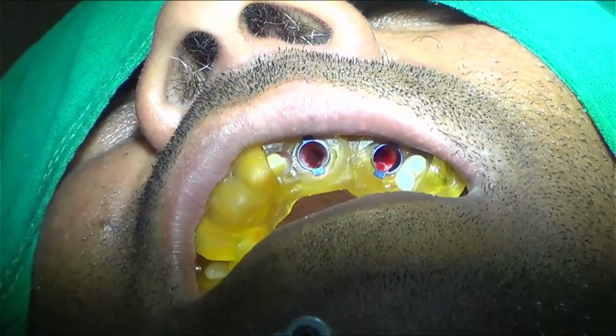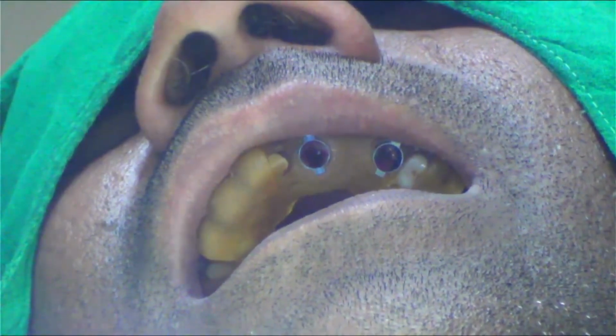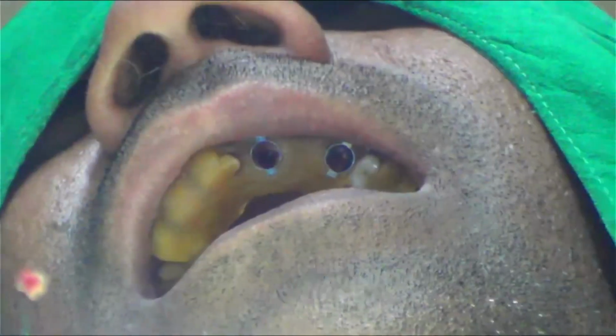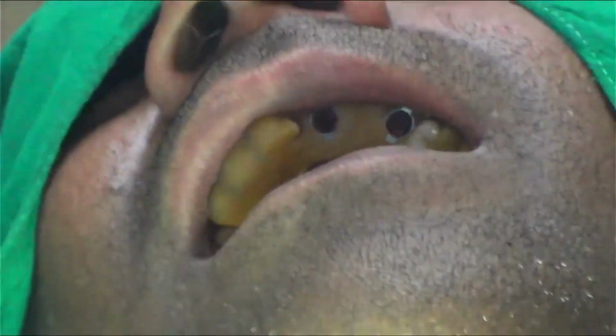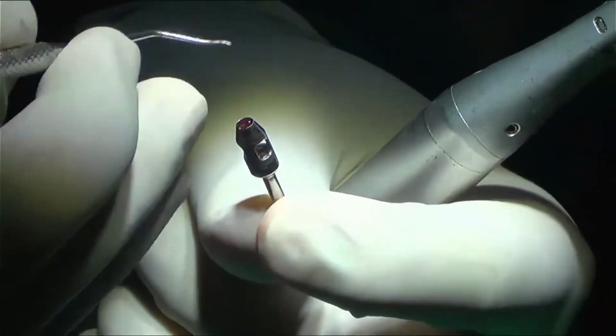Now before we go, use it for the other implants also. You can take out this soft tissue and keep it with you. In certain cases, if I don't want to suture, I will put this soft tissue back into the osteotomy flaplets and put a layer of histoacryl over that.